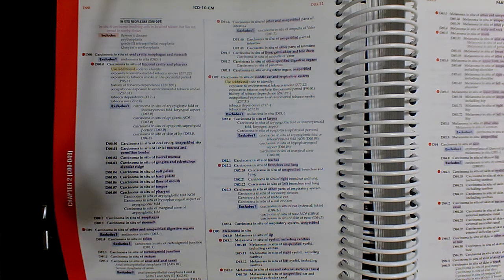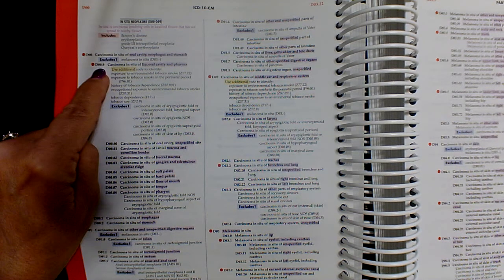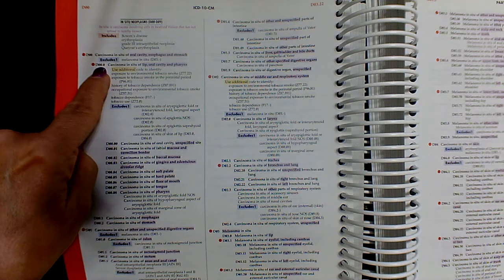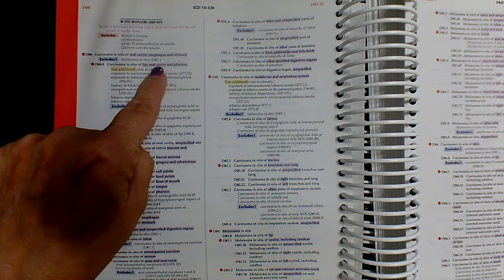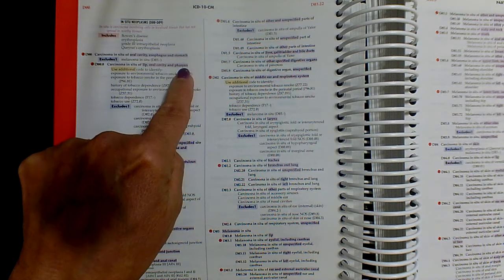So what is a subcategory? A subcategory is 4 characters. It provides more information or specificity as compared to those 3 character codes. So D00.0 would be considered a subcategory. It's carcinoma in situ of the lip, oral cavity, and pharynx.